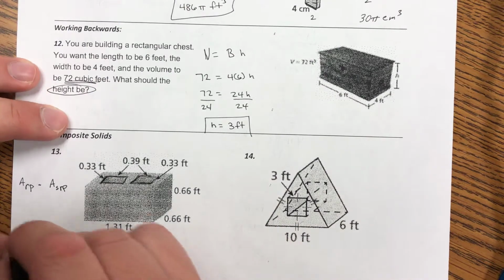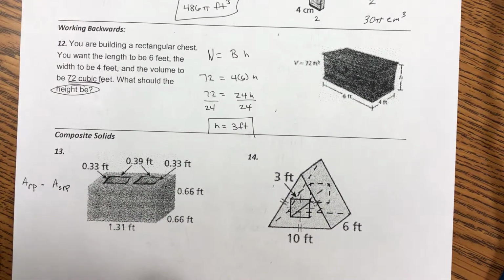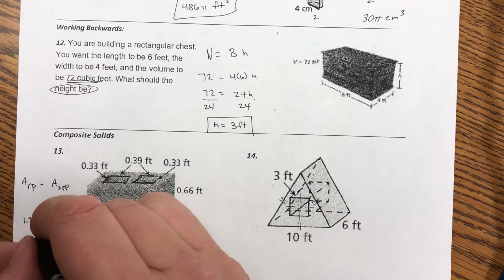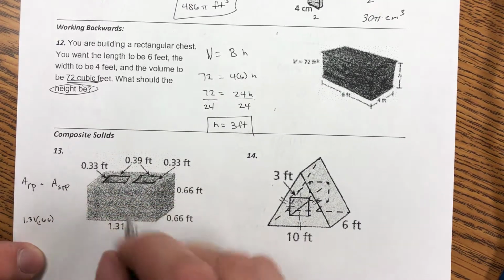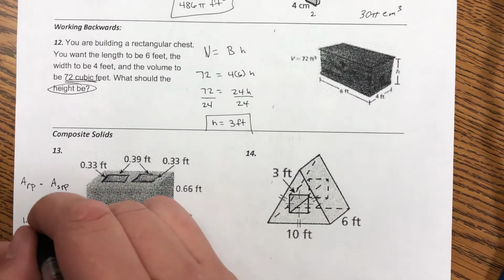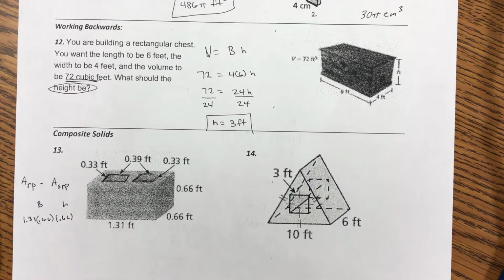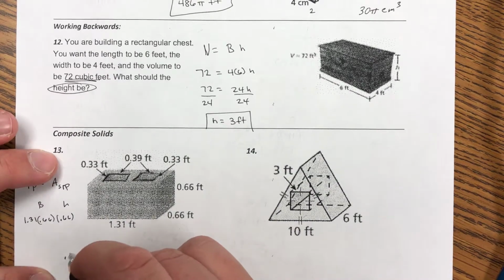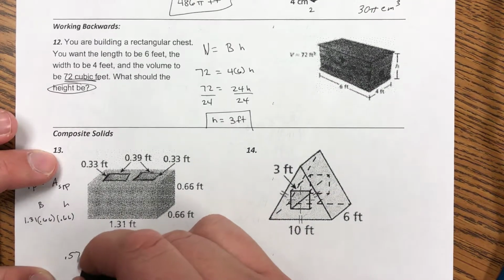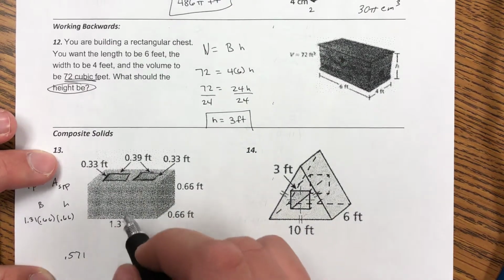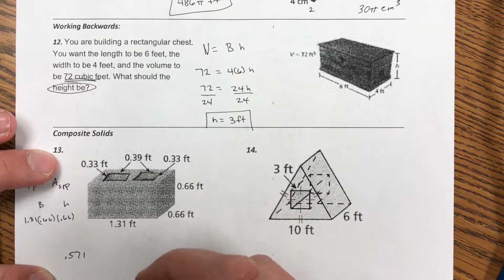The entire rectangular prism is found from 1.31 times 0.66 times 0.66. So this is big B, this is h. So 1.31 times 0.66 times 0.66 puts us at 0.571. And that would be the volume of the entire cinder block.